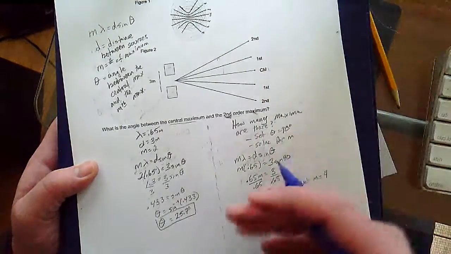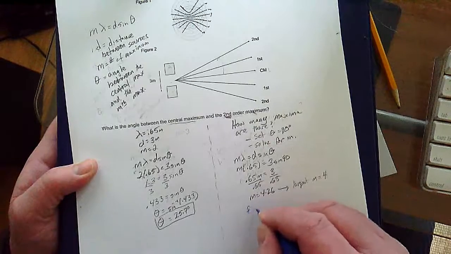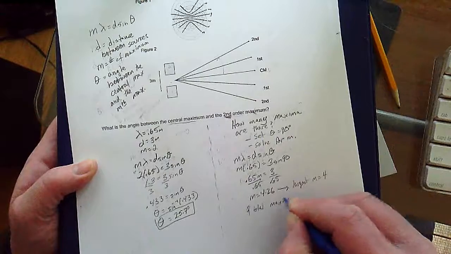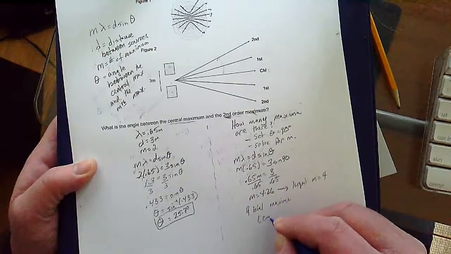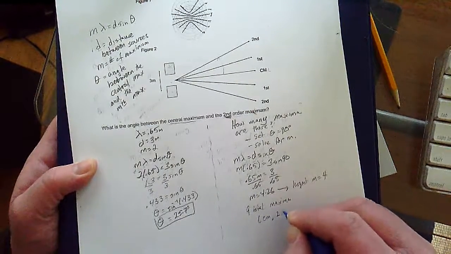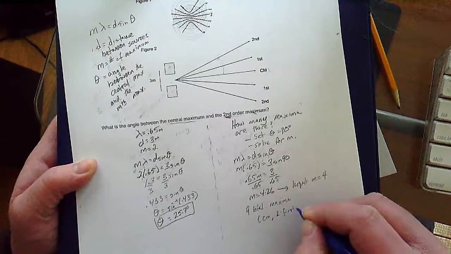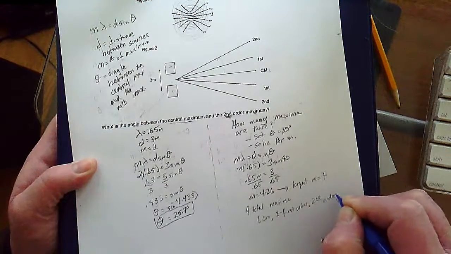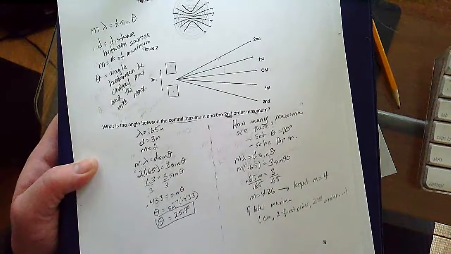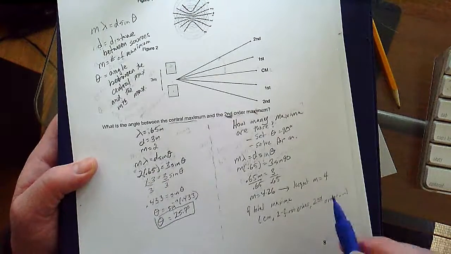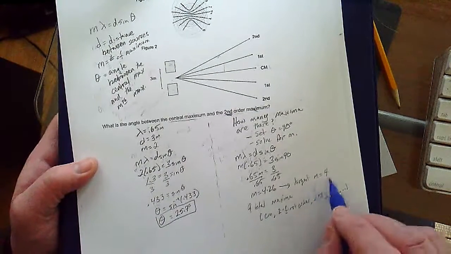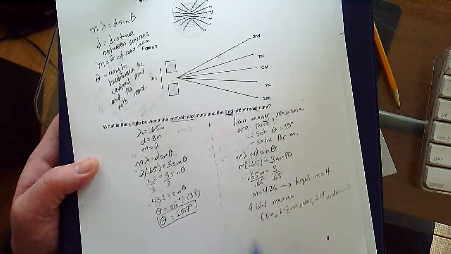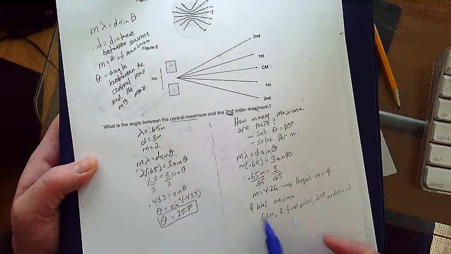So that gives me 9 total maxima. There's the central max, 2 first order, 2 second order, and so on. So the way to get that number quickly is just take the highest number you have, which is 4, multiply by 2, so that gives me 8, and then I add 1 for the central maximum, and that gives you 9.